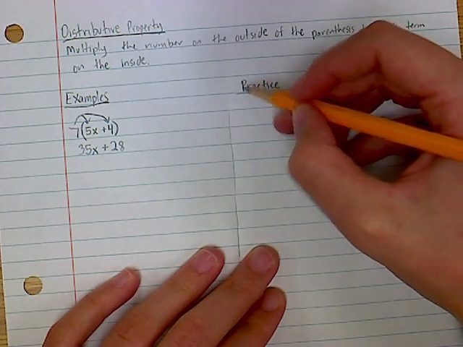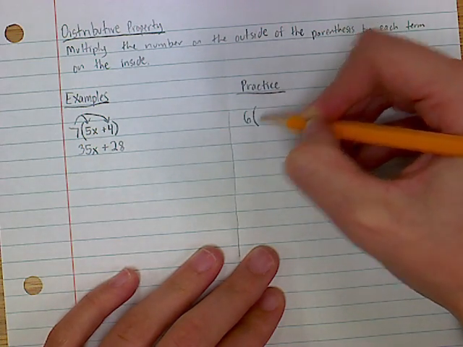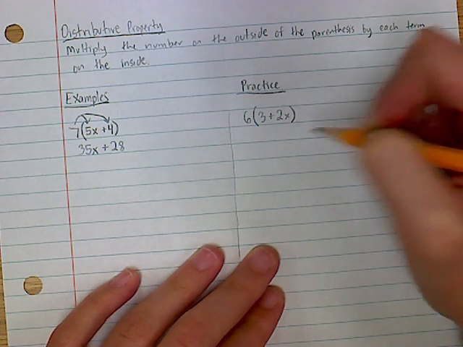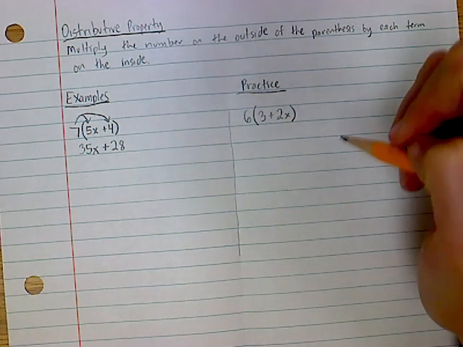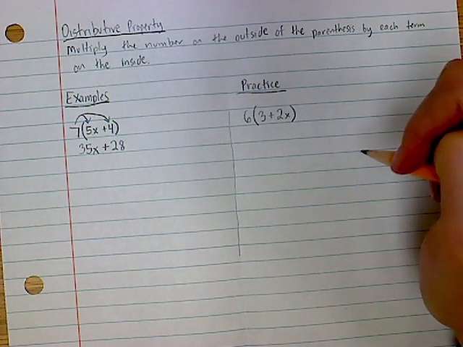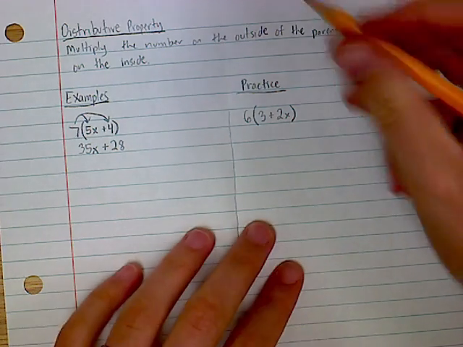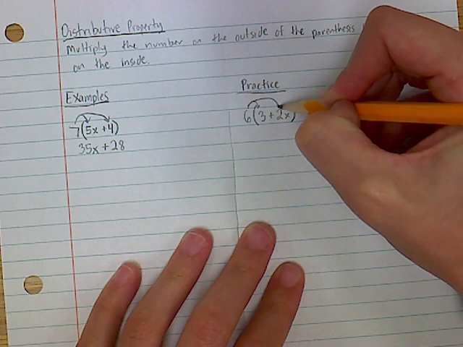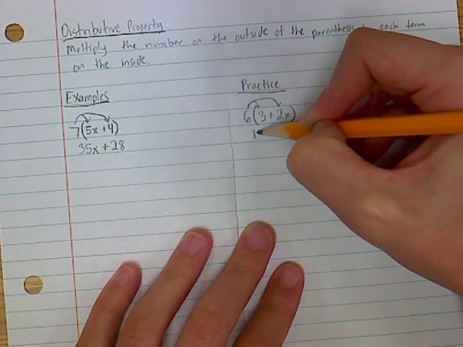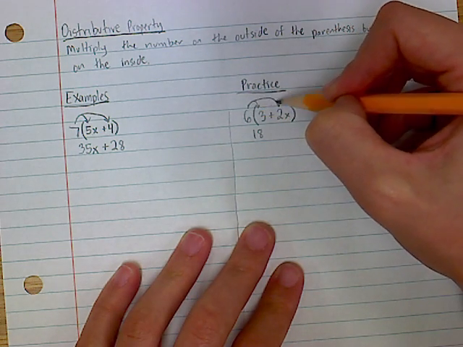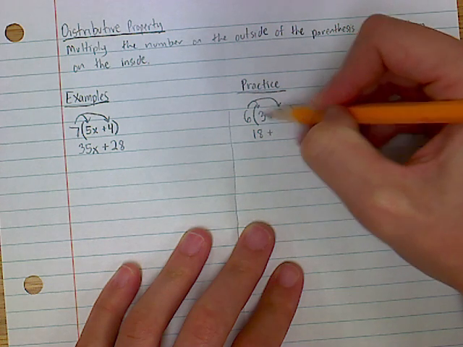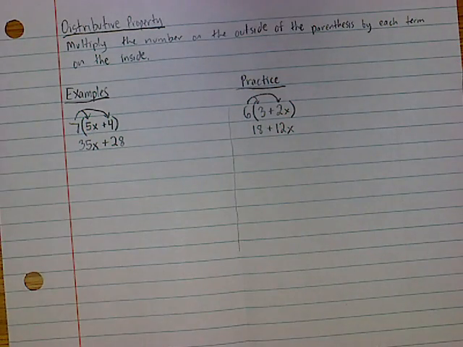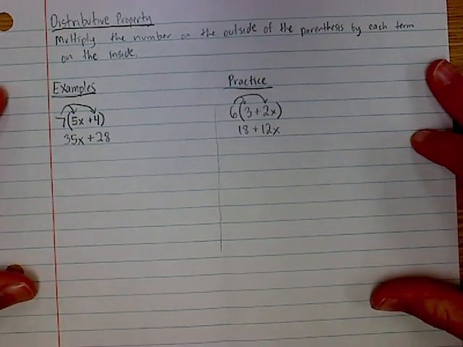You try. Try 6 times 3 plus 2x. Pause the video, try it, and then press play. So right now you should pause, try it, and press play. And this is what you should have gotten. 6 times 3 is 18. 6 times 2x is 12x. And that's it. Let's try another example.